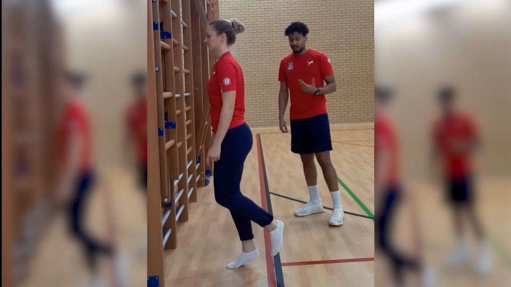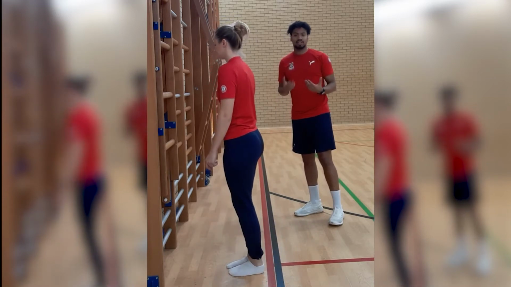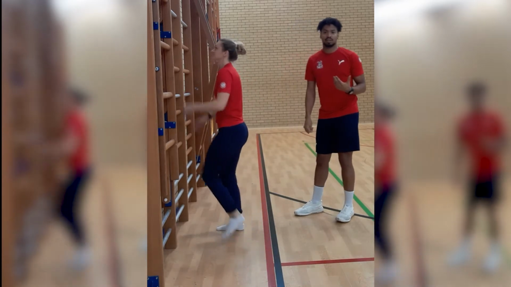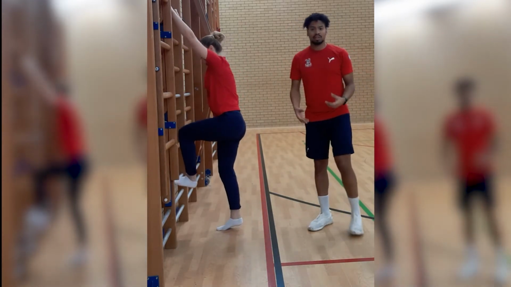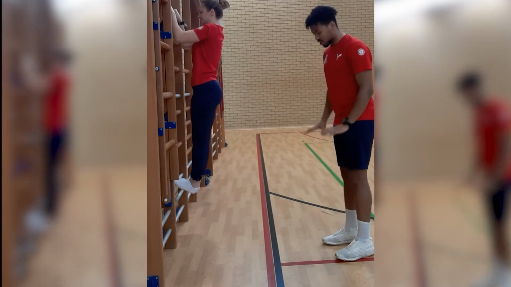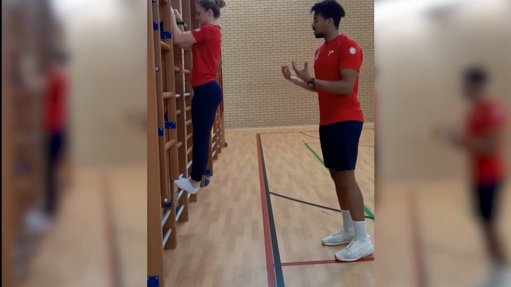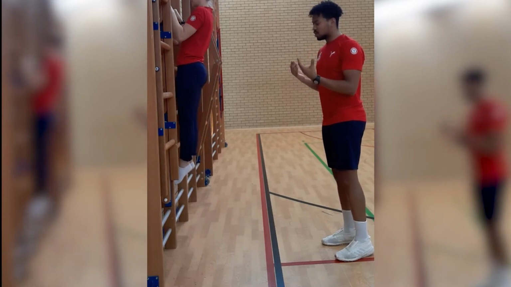Yeah, perfect, just like that. And so we can even progress this to maybe a staircase, if you have stairs in your house, or some sort of book that you can put down, just a stable surface. And what we're going to do is make sure that we're starting with our heels lower than our toes, and again doing the same thing, but make sure we're focusing on going down slowly.